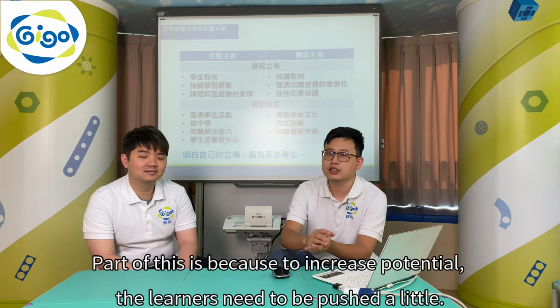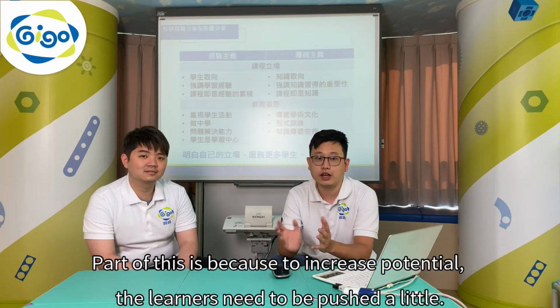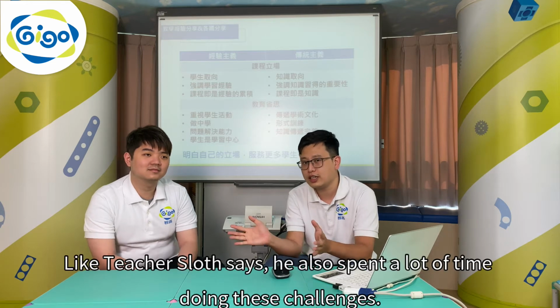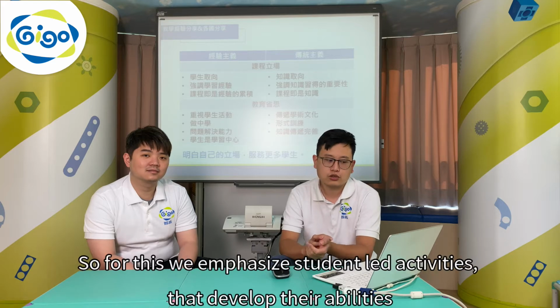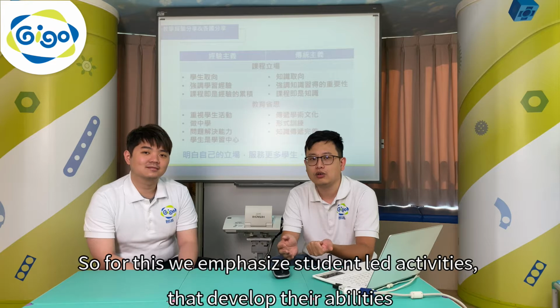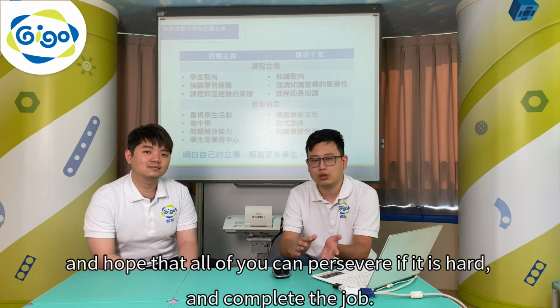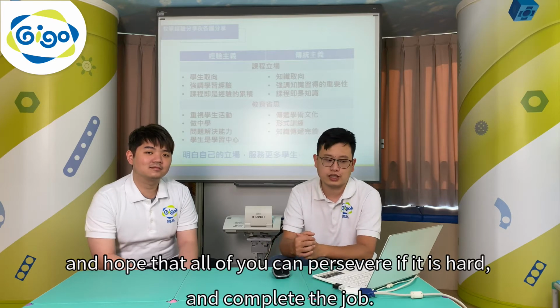Part of this is because to increase potential, the learners need to be pushed a little. It's not that easy. Like Teacher Sloth says, he also spent a lot of time doing these challenges. So for this, we emphasize student-led activities that develop their abilities, and hope that all of you can persevere if it is hard and complete the job.